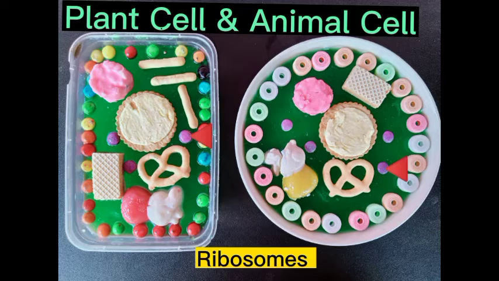The ribosomes, the smallest membrane-bound organelles, comprise RNA and protein. Both animal and plant cells have the ribosomes.